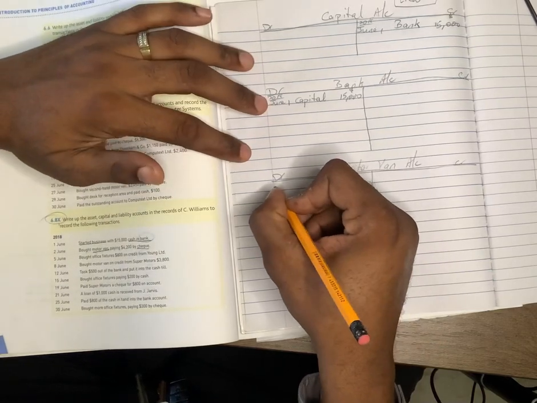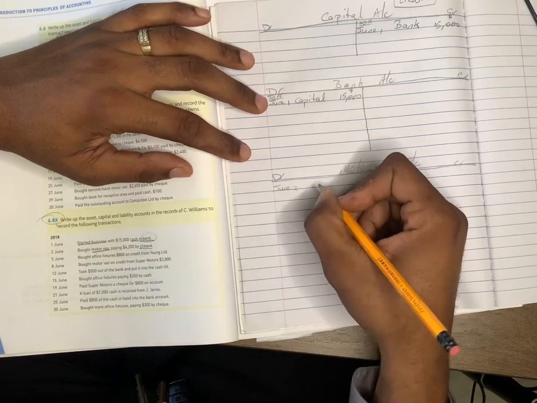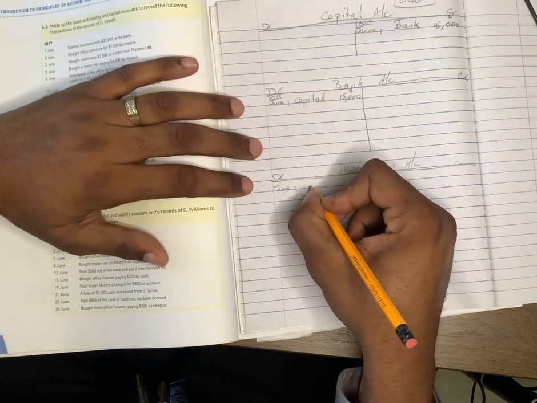So we go with our date. We're going to debit the motor van account, June 2. Write the name of the other account that is affected.